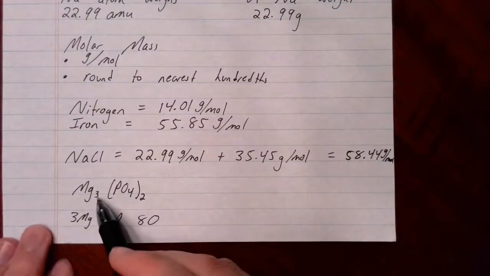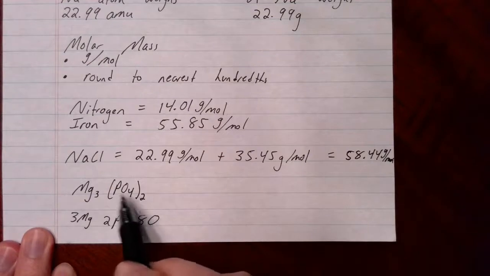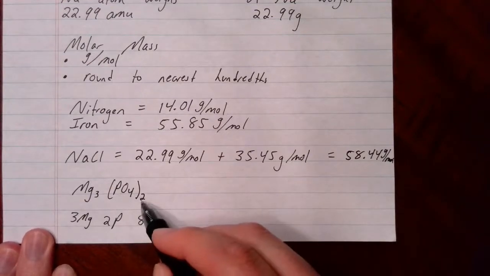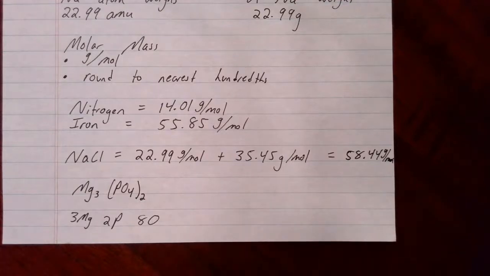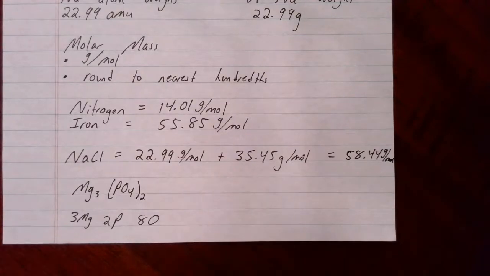So subscripts apply only to the atom which they are attached to, but subscripts outside the parenthesis apply to everything in the parentheses. So the 2 right here would apply to the P and the oxygen there, and you will multiply the 4 and the 2 to get 8 there. So after you do that, just add up the molar mass for 3 magnesiums, 2 phosphoruses, and 8 oxygens.